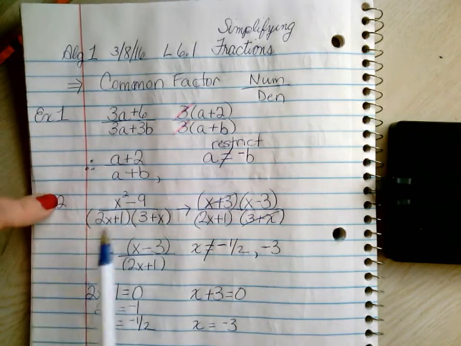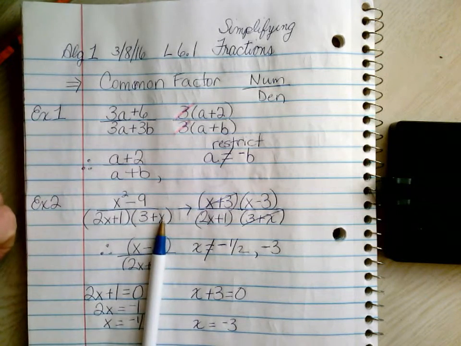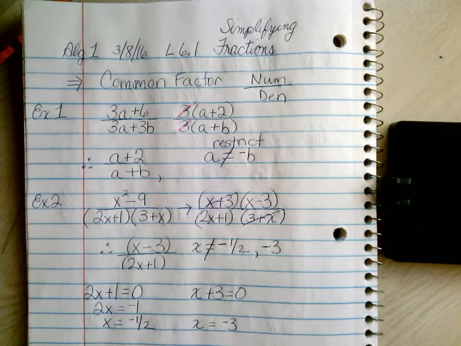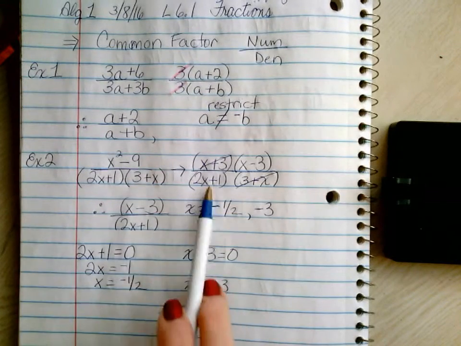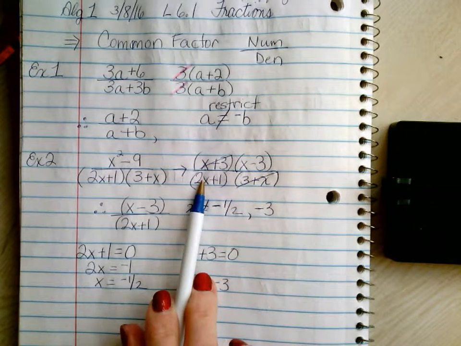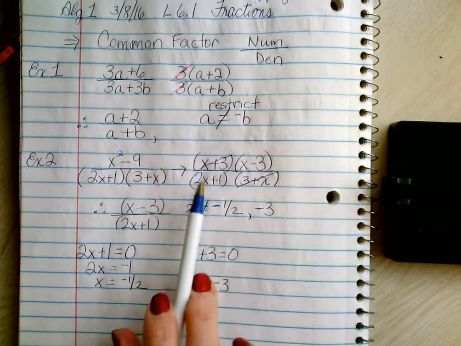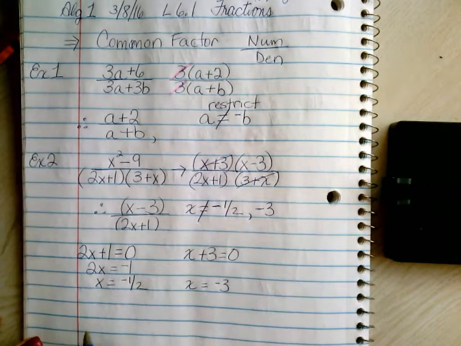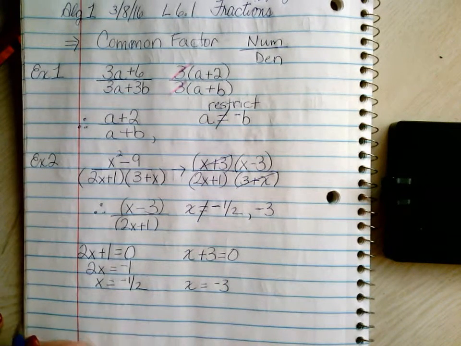So 2x plus 1 times 3 plus negative 3, well, that would cause this times this to be a 0, rendering our fraction meaningless. Okay? Which is why even though you've factored, you look at what would create a 0. Okay? In both pieces. In all pieces, I should say.